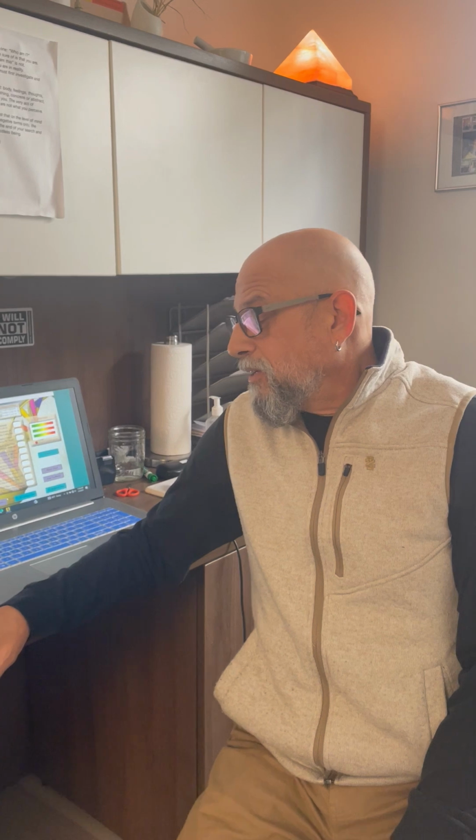Does it work better or worse if someone's in the room? Does someone need to be in the room for it to work? I thought that would be the case, but that does not seem to be the case. I get great results. Sometimes I think I get better results on a long distance client than I do with somebody sitting in the chair. But I don't think it makes a big difference.